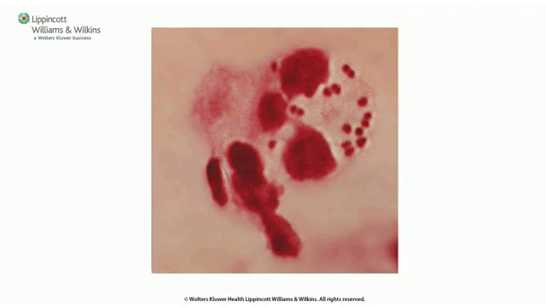All right, let's begin. Look at this image. It's showing you some gram-negative cocci.